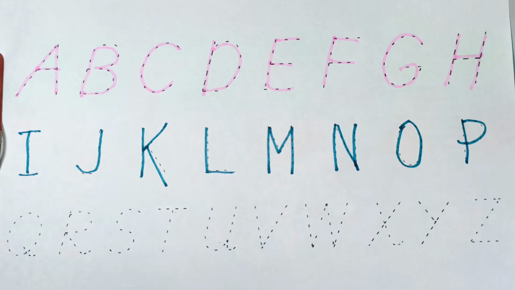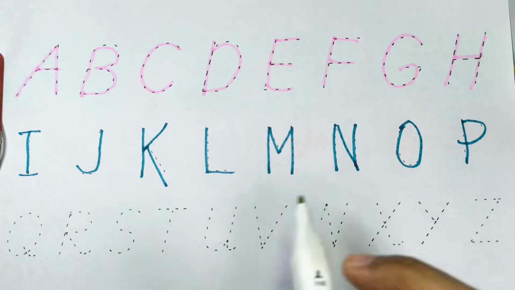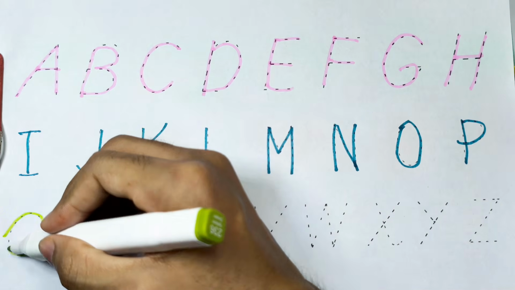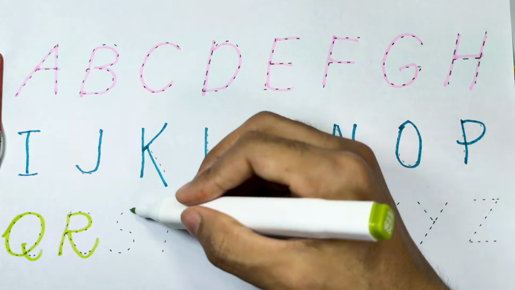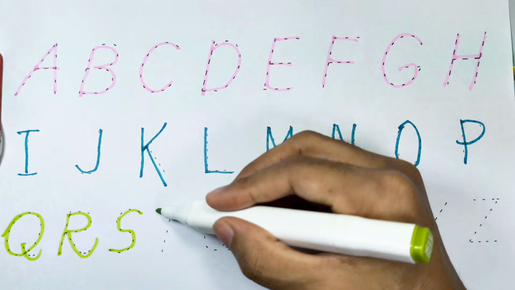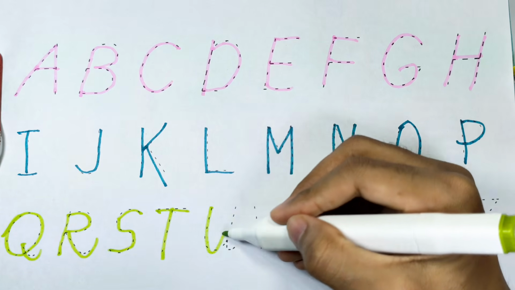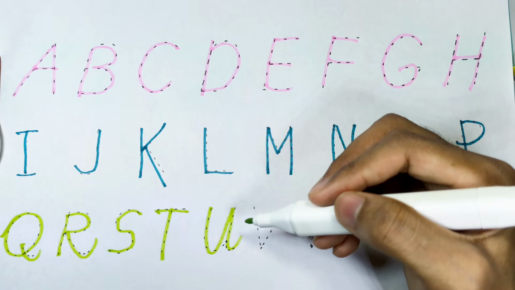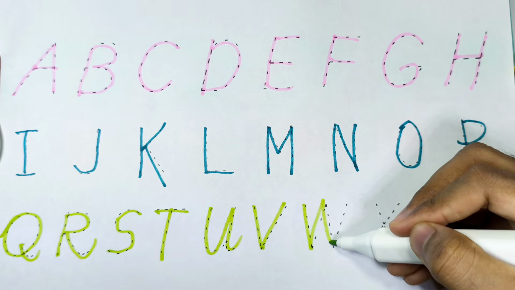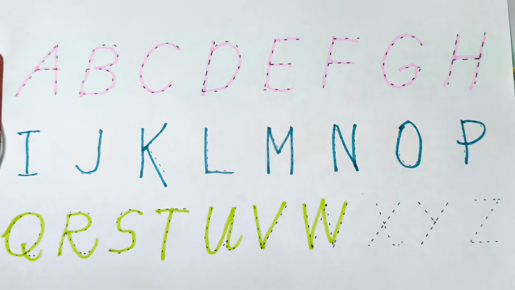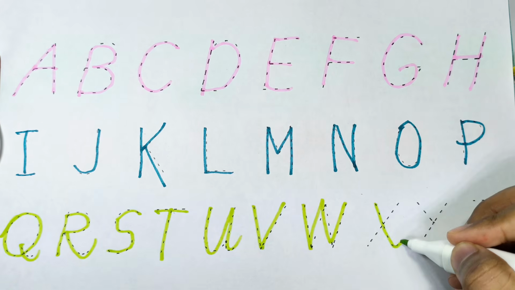And the next one is P for penguin. Yellow green color. Q for queen. Now we're writing Q. R for rose. S for sun. T. The next one is U for umbrella. Now we're writing the alphabet of V. And the next one is W for wolf. Kids, the next one is X for X-ray.